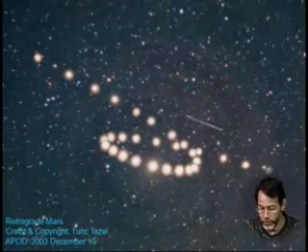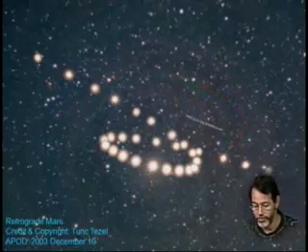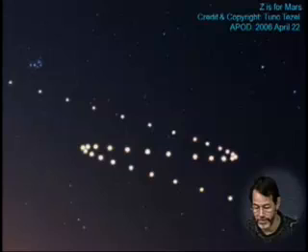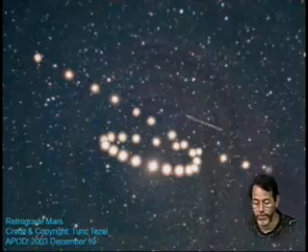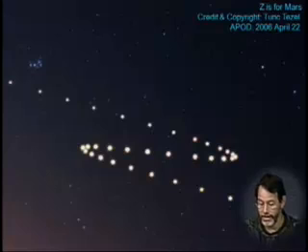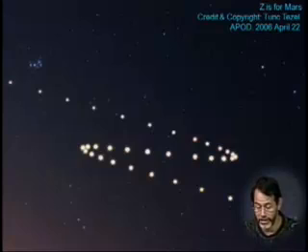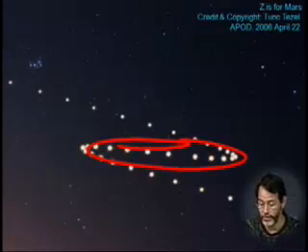I think this is Uranus, retrograde motion of Uranus in the same image. It doesn't have to be a loop, depending on how the planes of the orbits line up. It can be another S-type or a Z-type shape, the retrograde. This would be the retrograde portion right here.